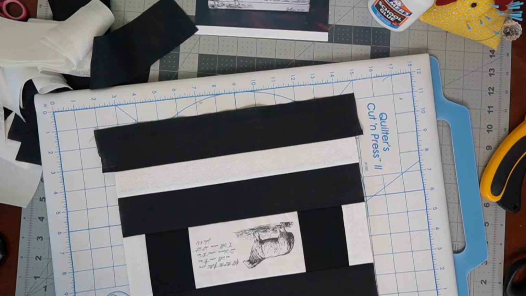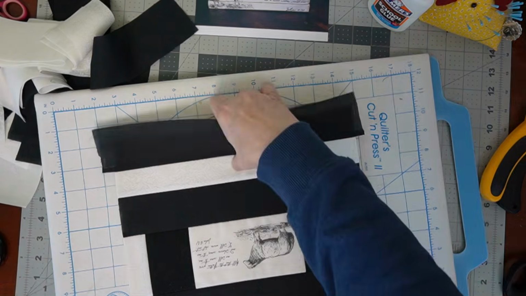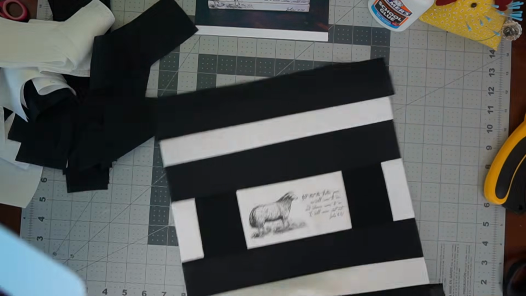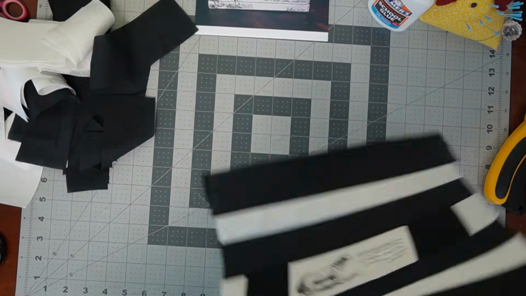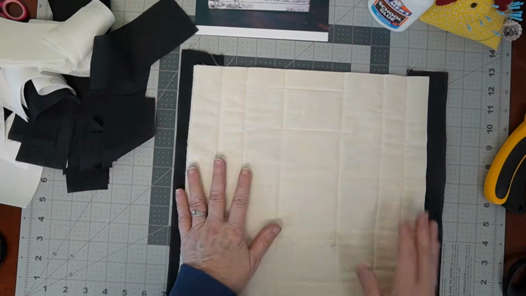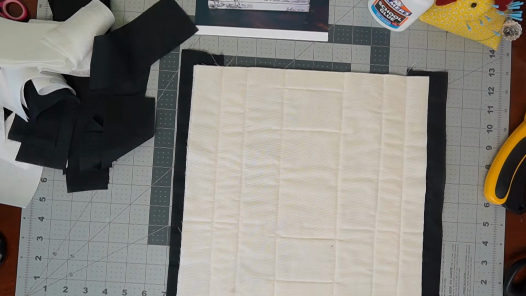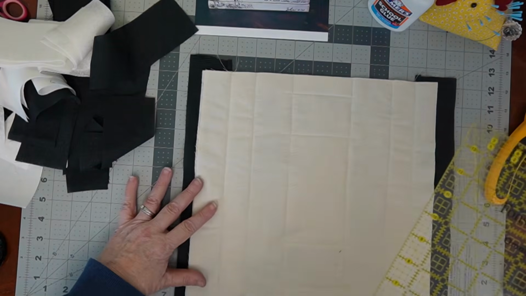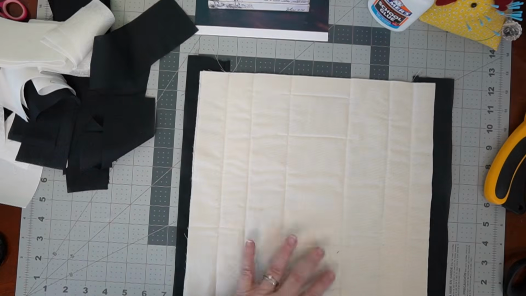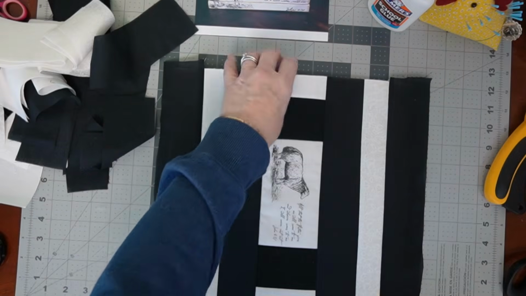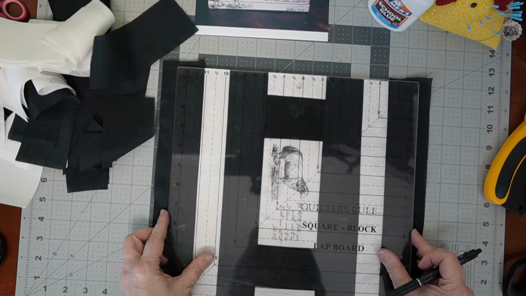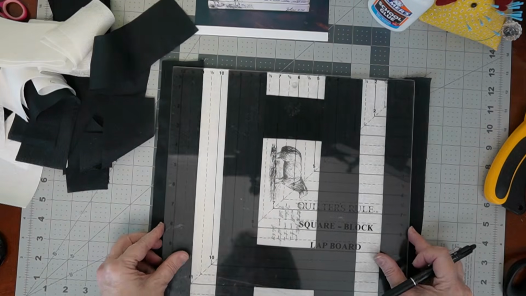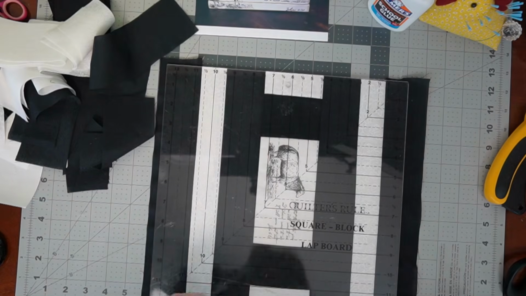Now we can finish our trimming to the 12 inches. And I think I'm going to trim from the back because I just want to be sure. Let's see. We know that that is 12 inches, just like that.